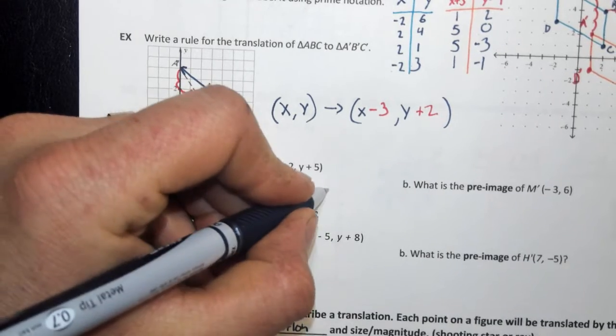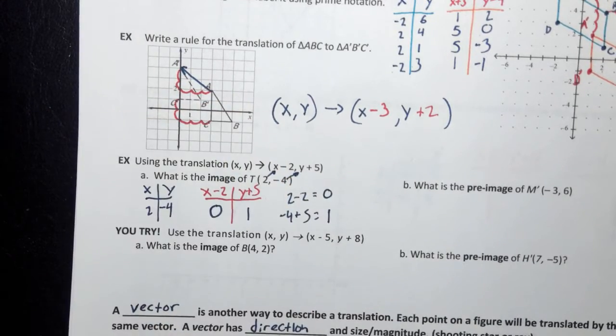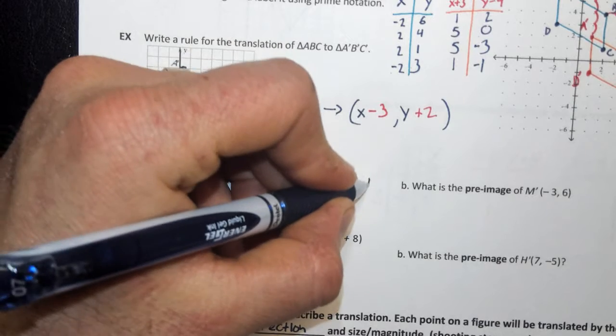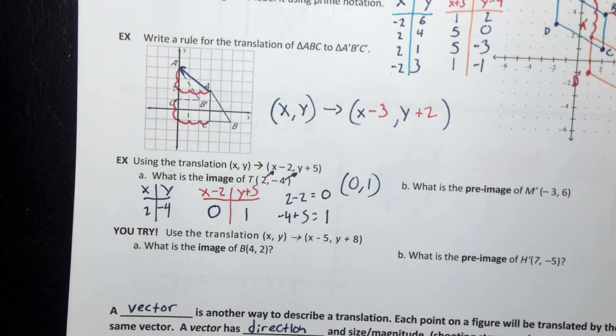And it's going to be 0 and 1. So you're going to end up with the ordered pair 0, 1 no matter what you do. So that works out really, really nicely. Okay, so now let's take a look at the second one.